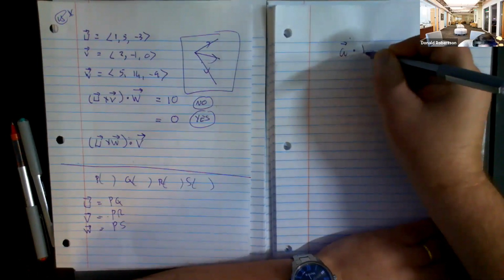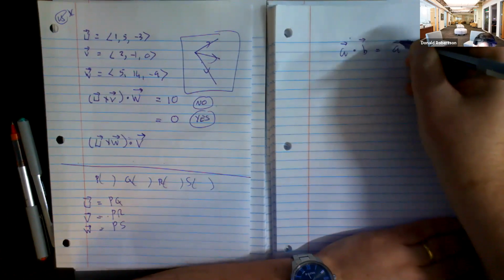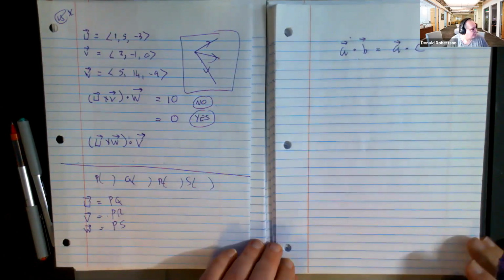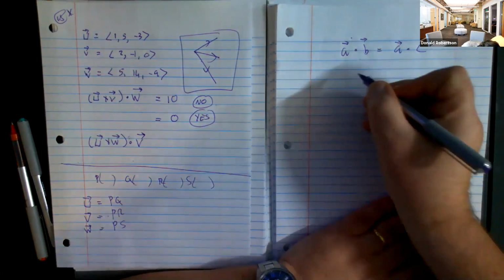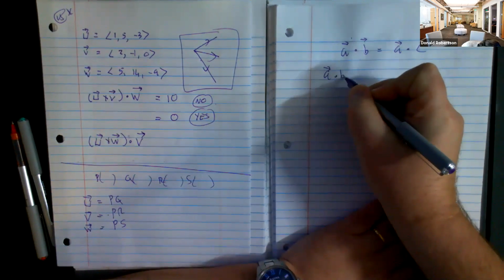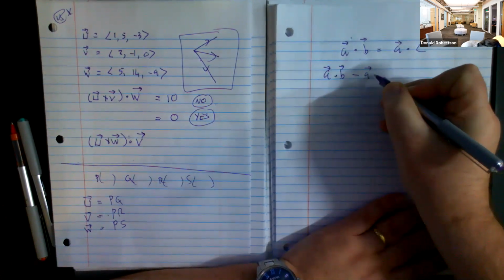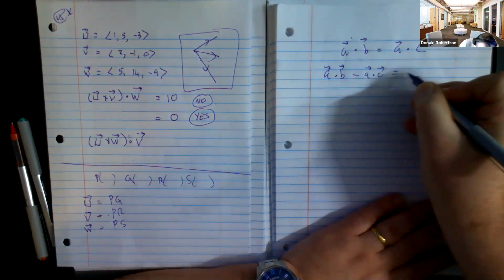If A dot B is equal to A dot C, does it follow that B equals C? And I'm saying yes, it does. So A dot B take away A dot C would have to be 0.